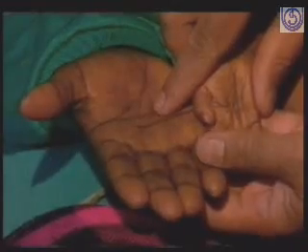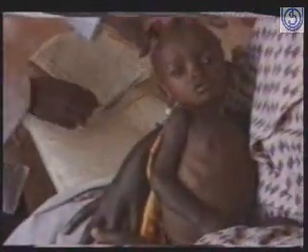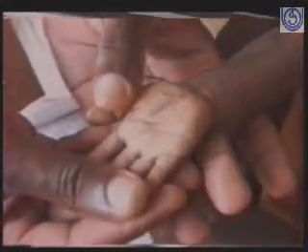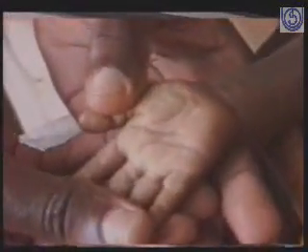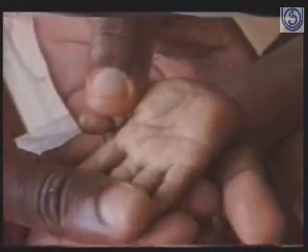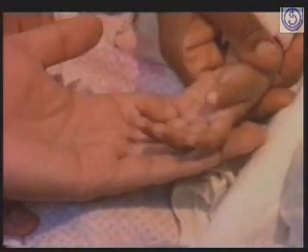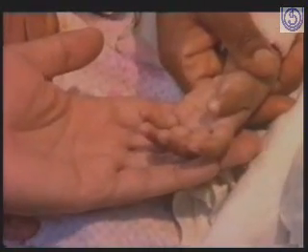Compare the color of the child's palm with your own palm, or with the palms of other children. This child has severe palmar pallor. The palm is so pale that it looks white. This child has severe anemia. If the skin of the child's palm is pale but not white, the child has some palmar pallor.